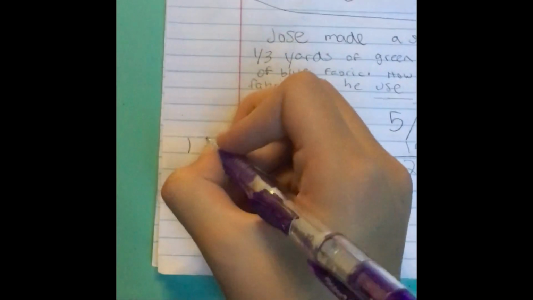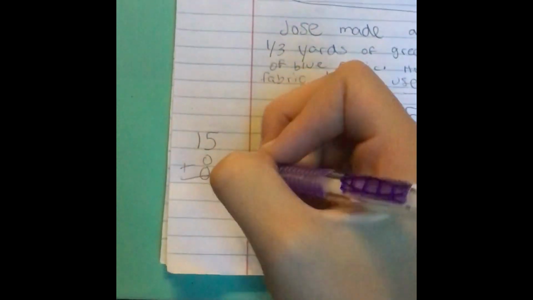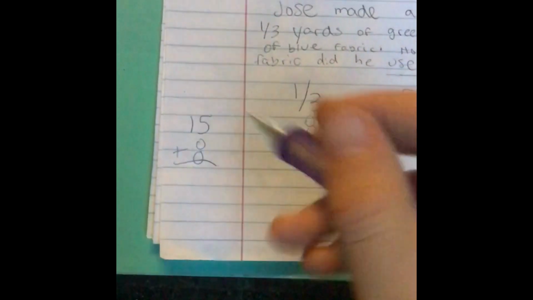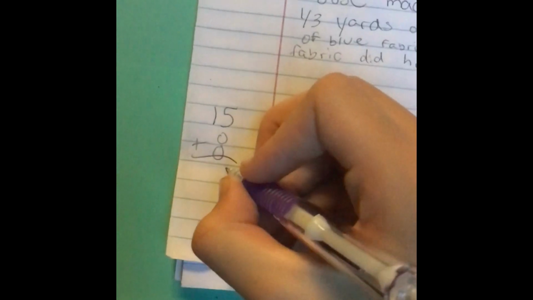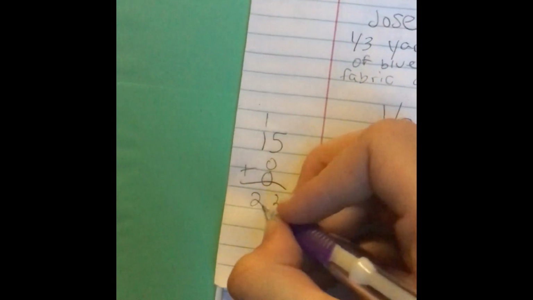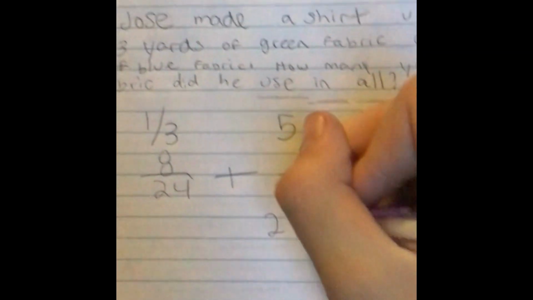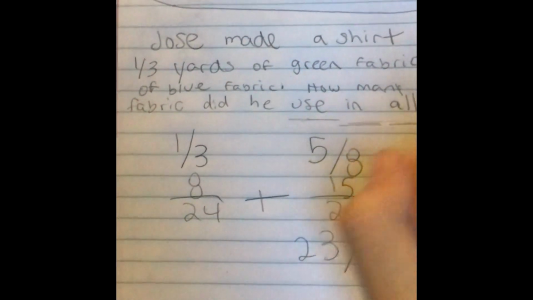So in all, as you can see, how many yards of fabric did he use in all? That means that we need to add. So 8 plus 15, you can always use the side and add 5 plus 8 equals 13, and that's 2, which means that's 23 right there. So 23 out of 24.